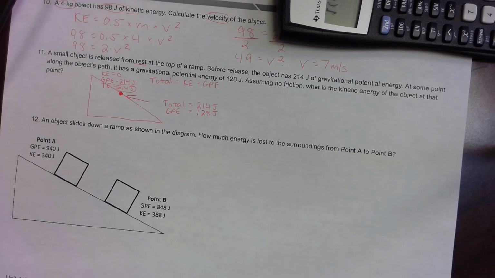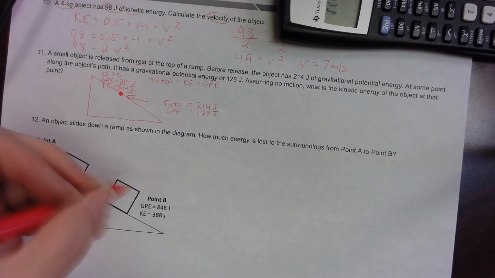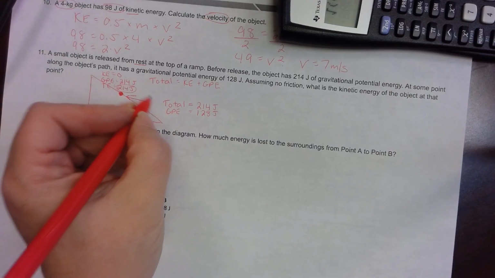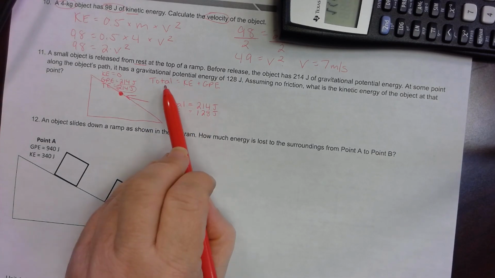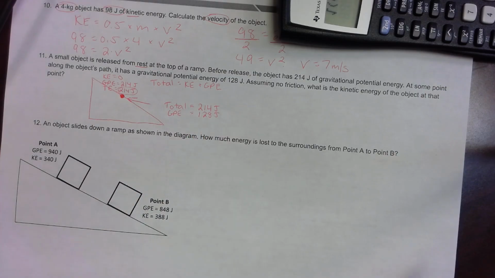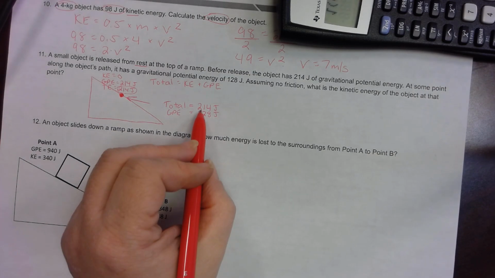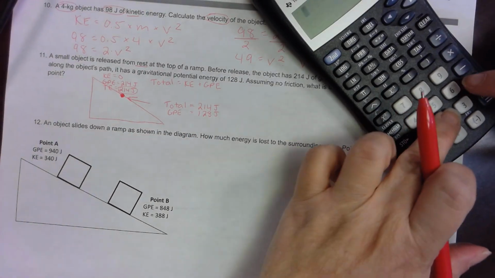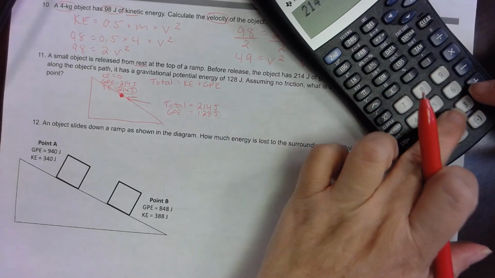The ball is in motion. In fact, it's in increasing motion. It's increasing speed all the way down. So, find my kinetic energy. Total minus the part is going to give me the missing part. I'm going to do 214 minus 128. 214 minus 128.